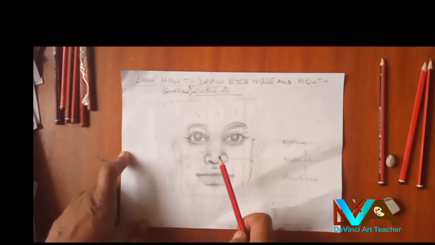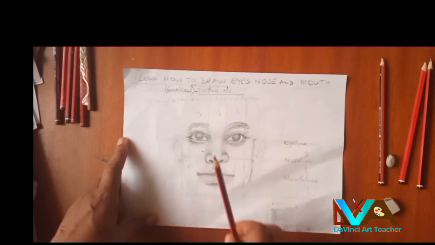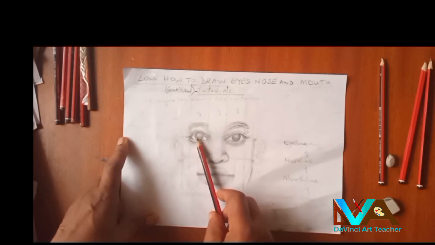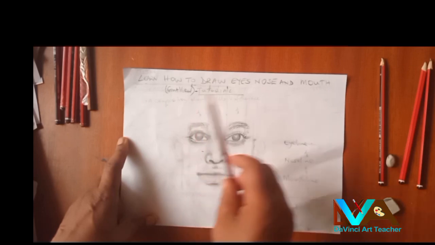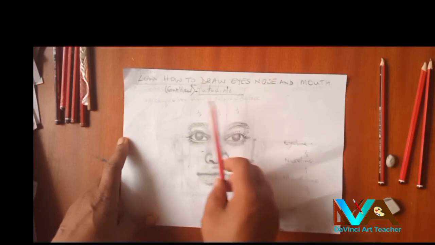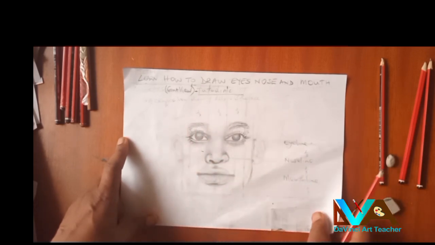We have also learned another rule called proportions. We have been guided by proportions when coming up with this composition. Proportions simply means one part should be related to the whole. The mouth should also be proportional to the whole face. Those are the two main principles that have guided us in coming up with this composition.